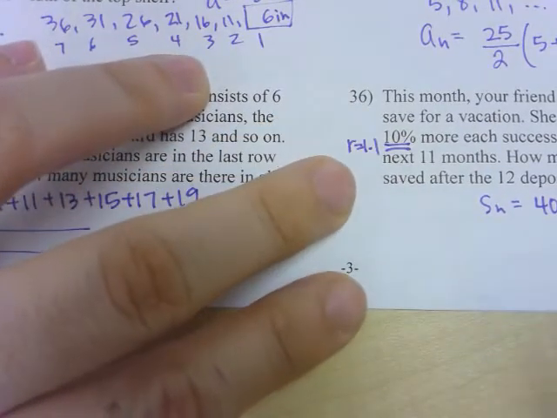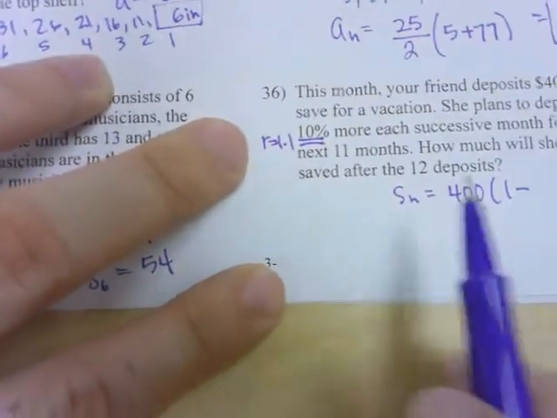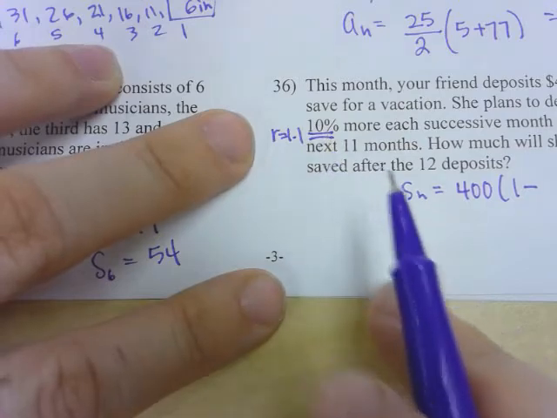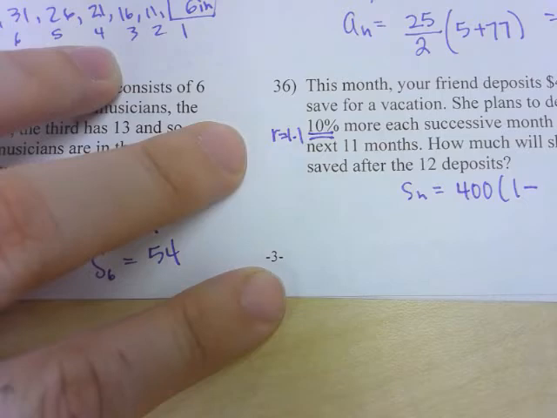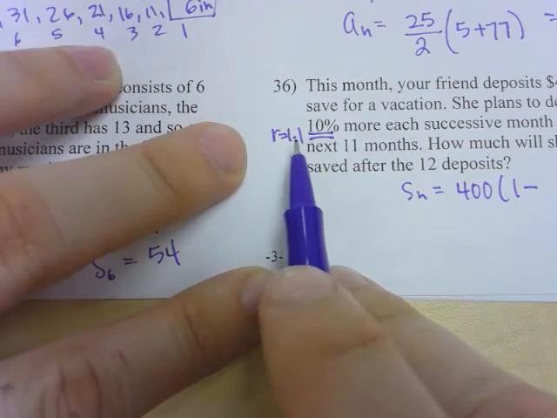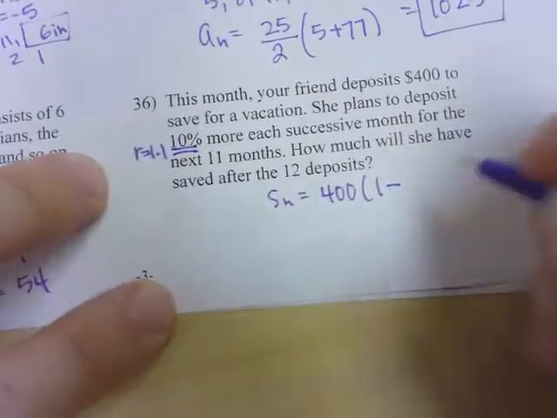In order to find your growth factor, you take the growth rate, 10%, and add 1 to it. If you were losing 10%, maybe you made a bet and you lost 10% every month, or you had to pay a certain amount left on a credit card, if it were decaying, you would subtract, so it would be 0.9. But we're growing, so we added.